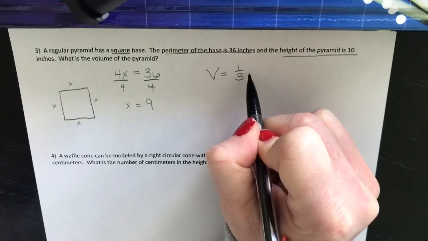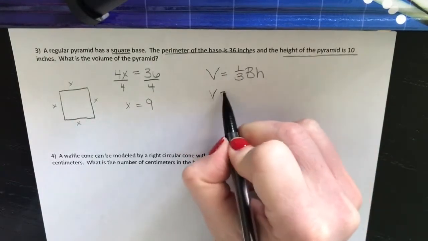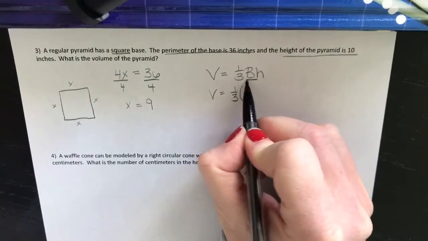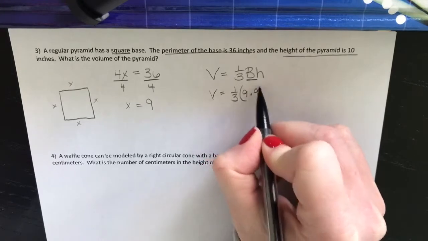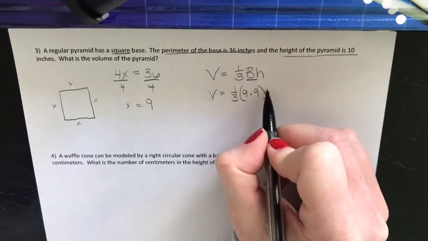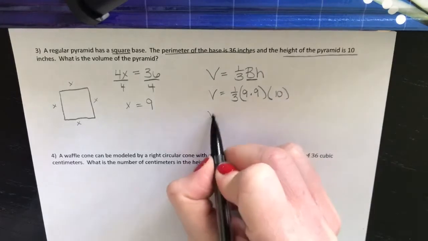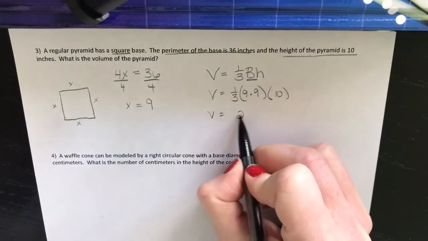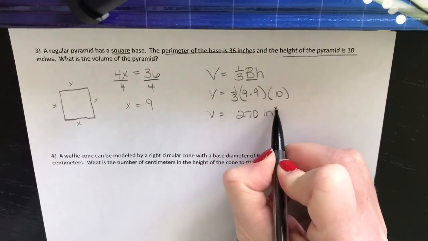Volume is 1/3 BH for a pyramid. It is a square pyramid, so the base is 9 times 9 because it's the area of the square, and the height is 10. We type that all in our calculator, comes out to be 270 inches cubed.